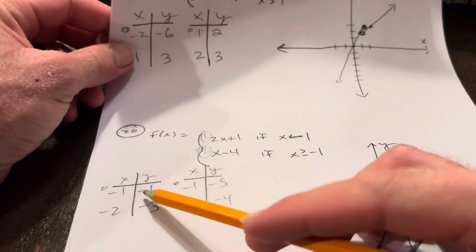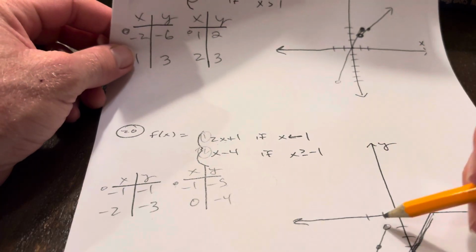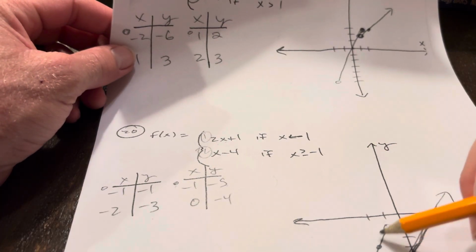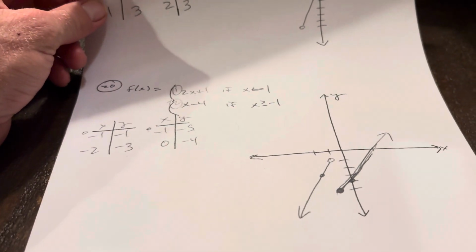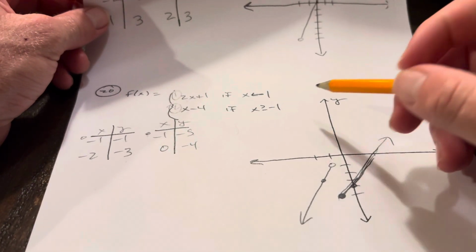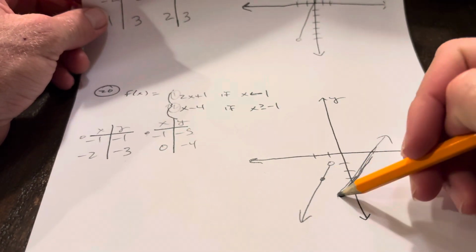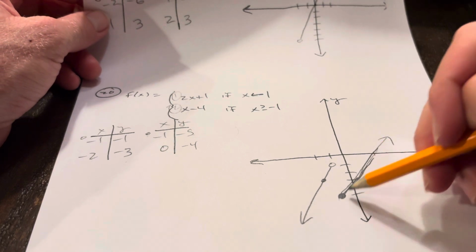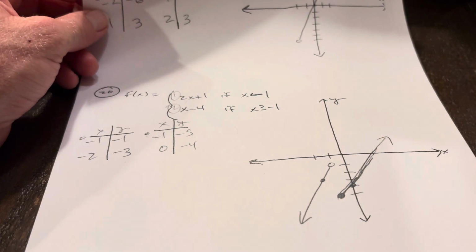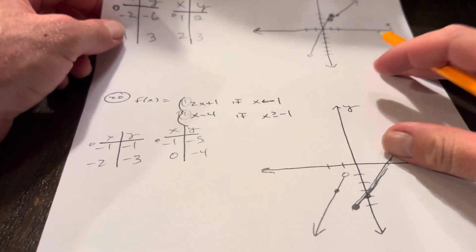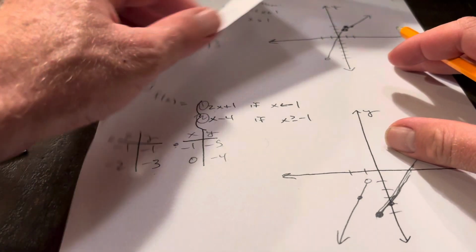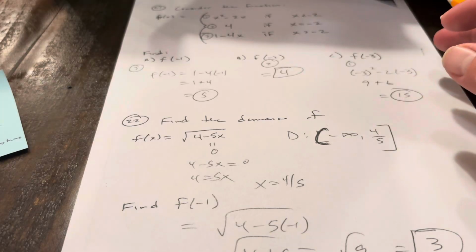All right, so this first one, negative 1, open circle. Negative 2, negative 3, and the line just goes down. Next one, negative 1, negative 5. That's a closed circle. Then I have 0, negative 4, straight line, and that line just goes up. Okay. You're going to have one of those.